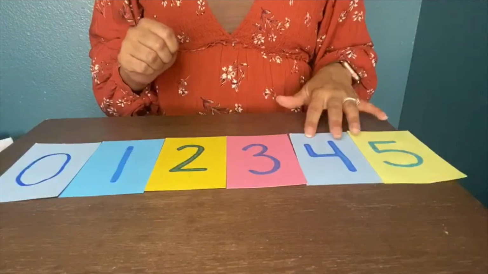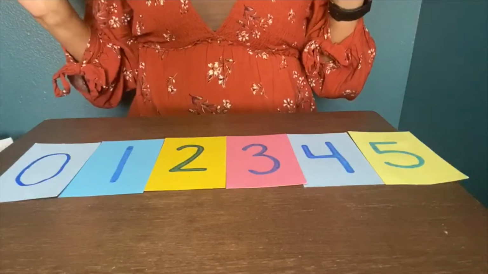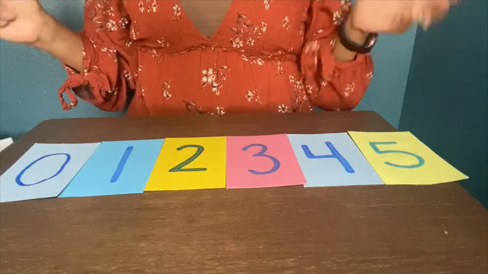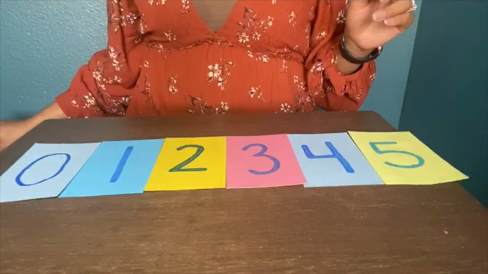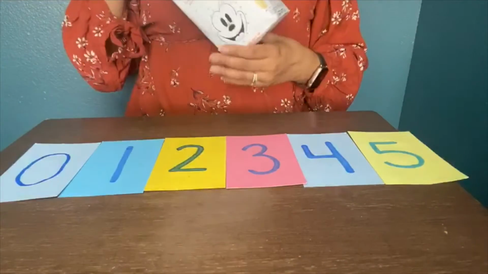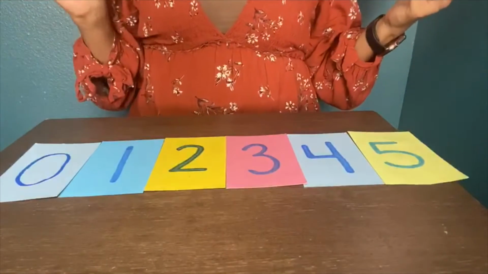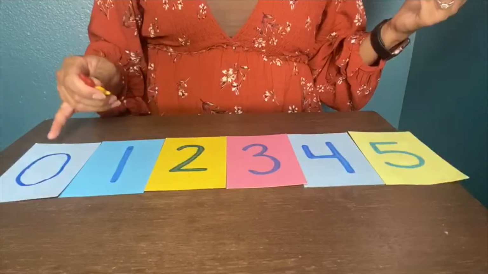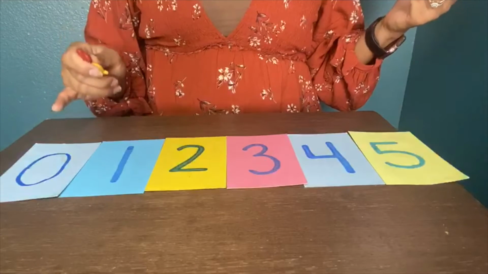So now that we put them in order, I want you to grab some of your goldfish or maybe some stickers or anything that we can put on top of these cards, okay? If you don't have some cards, you can make some out of paper or use some flashcards that you already have, okay? So I have 0. How many goldfish do I put on top of this flashcard? None, right? Because 0 means none.